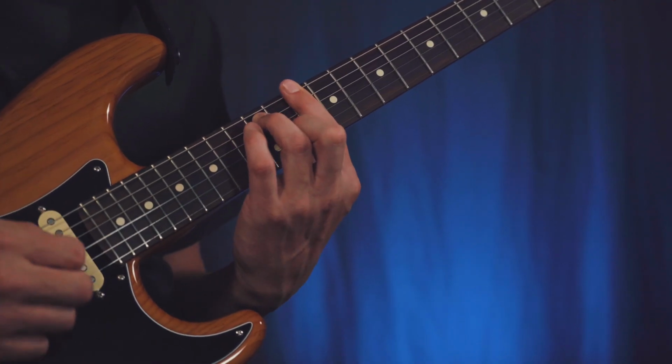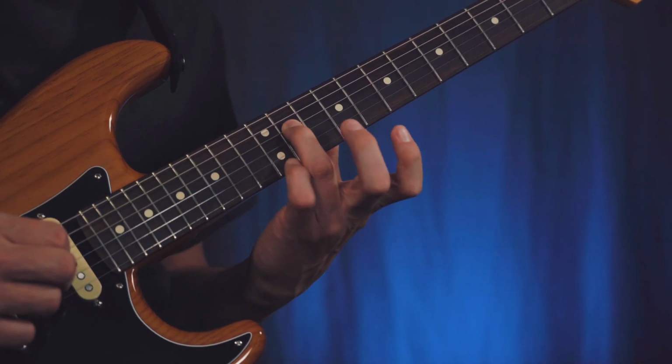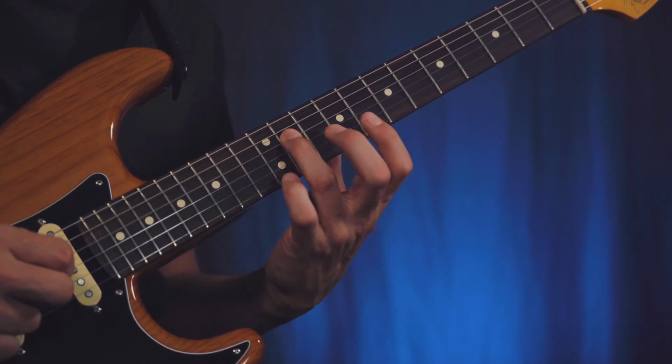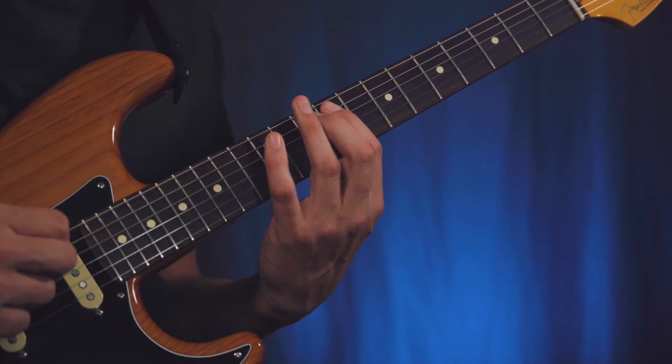If you're playing a 7th chord, you have that flat 7. So if you're playing the D major scale, right away there's a major 7th, and that doesn't fit so well, so you want that flat 7th. So that works a lot better.